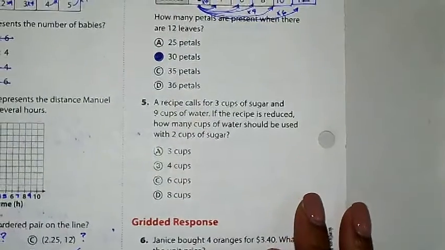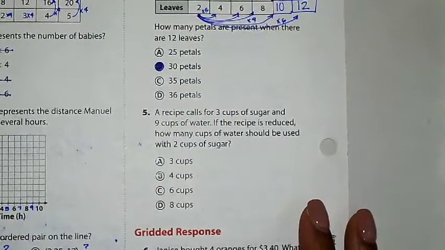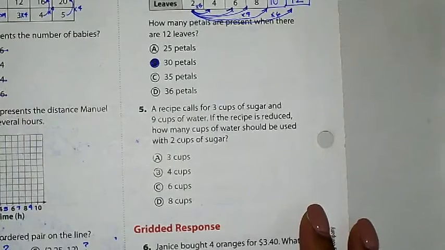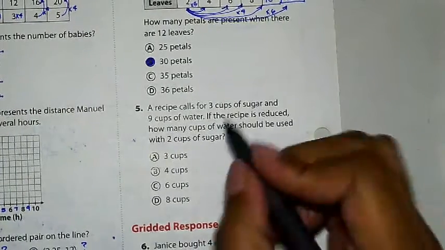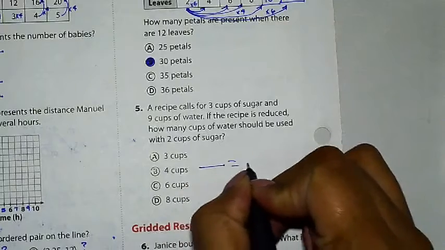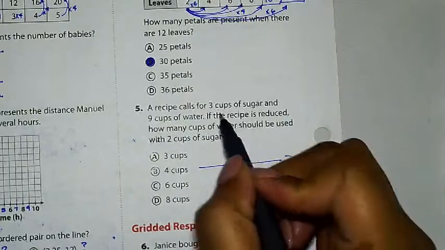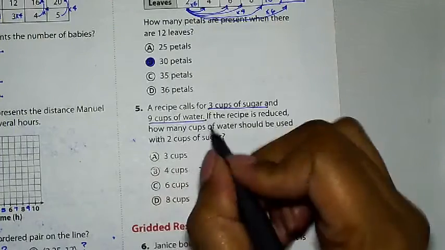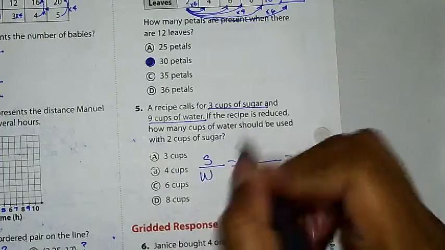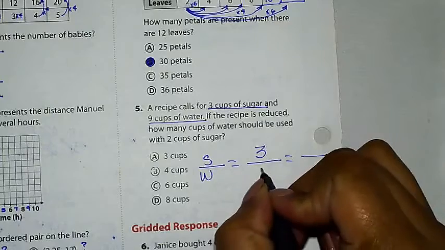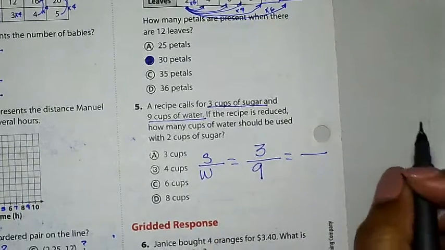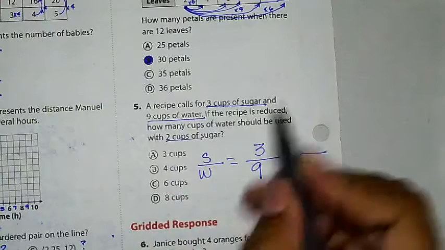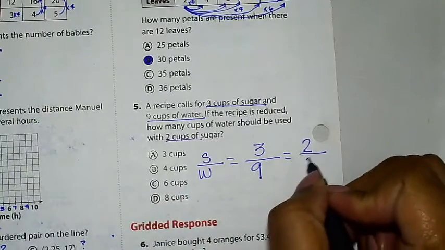Number 5. A recipe calls for 3 cups of sugar and 9 cups of water. If the recipe is reduced, how many cups of water should be used with 2 cups of sugar? All right, so this is our standard proportion word problem. We're comparing cups of sugar to cups of water. So sugar to water. 3 cups of sugar gives us 9 cups of water. And it says, what happens if it's reduced to 2 cups of sugar? How many cups of water will that be?